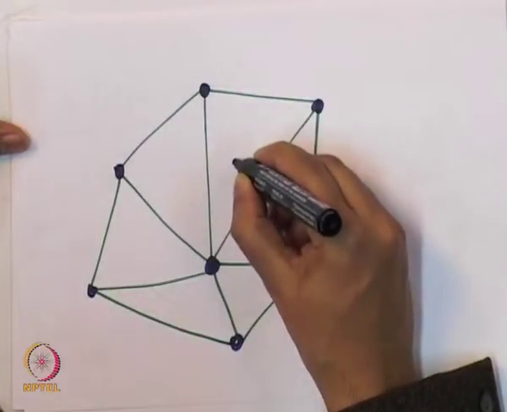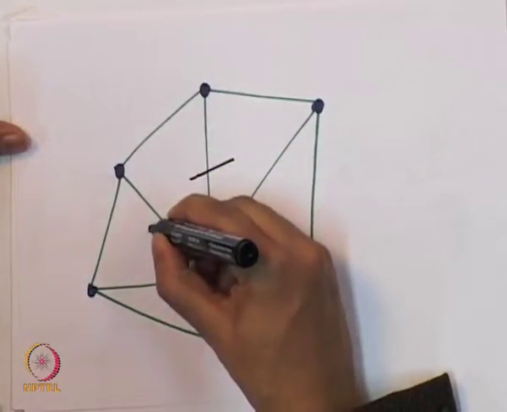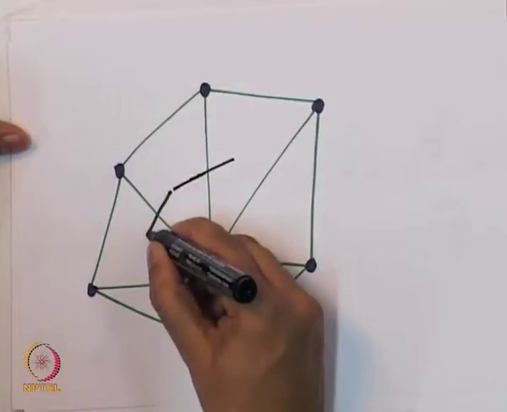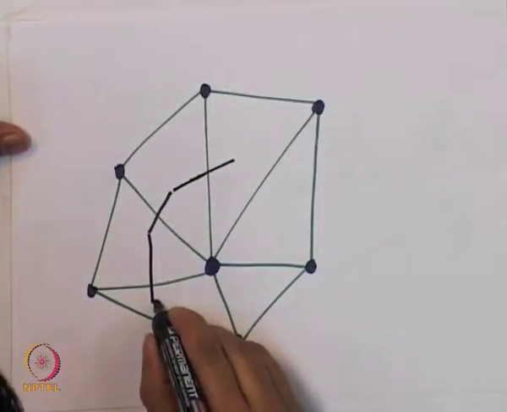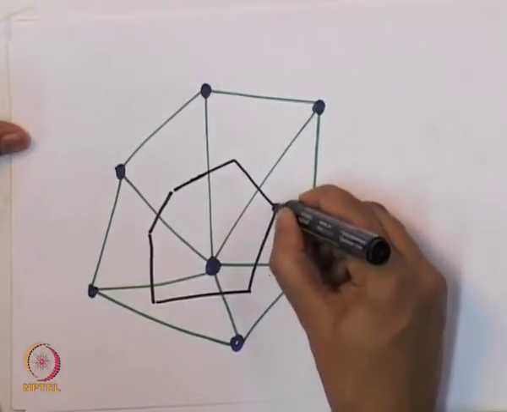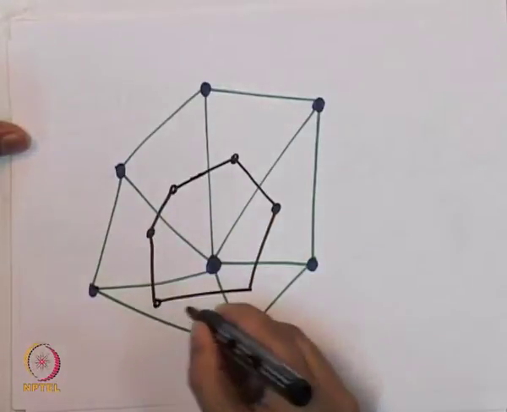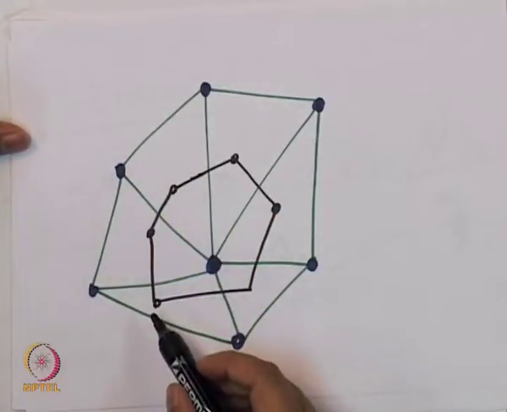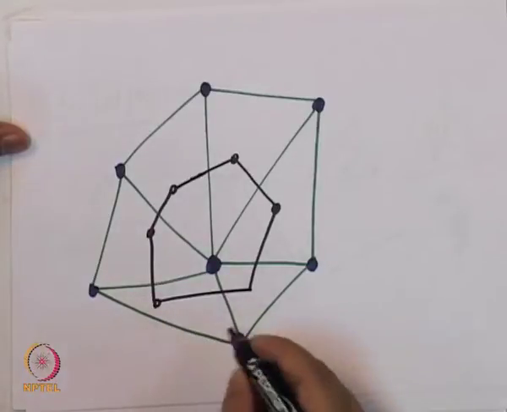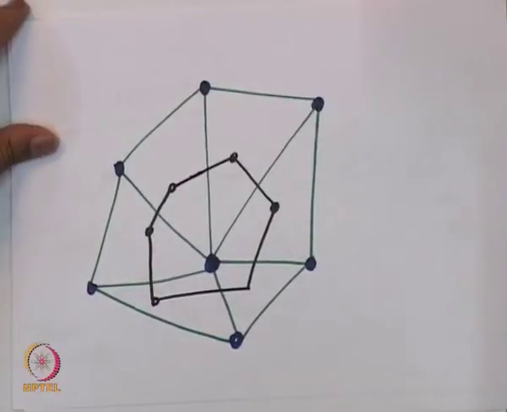It will have the points, which could be either the circumcenter of this triangle or the barycenter. If it is the barycenter, it will look more symmetrical. Let me draw it using the barycenter.